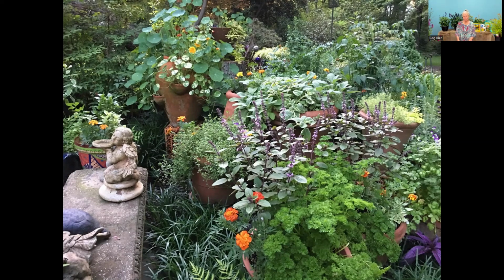Let me tell you, well, all of them really, but particularly the basil. If you let some of it go to bloom, wow, is it ever a pollinator plant?